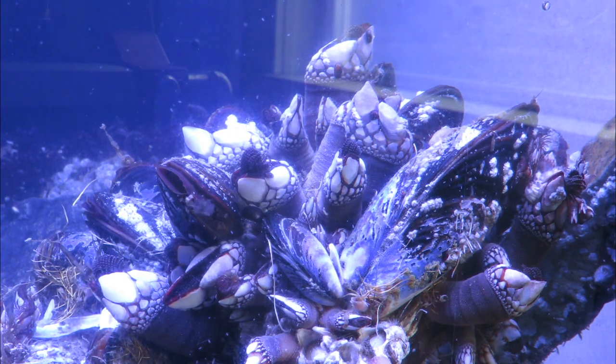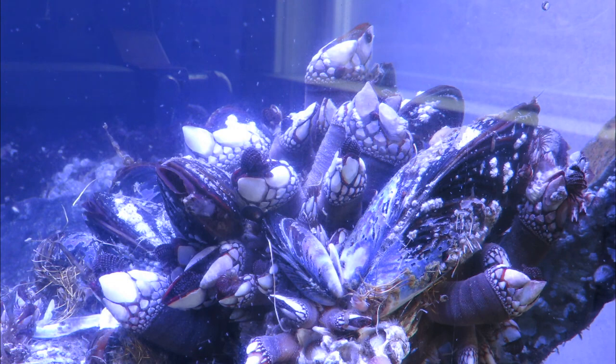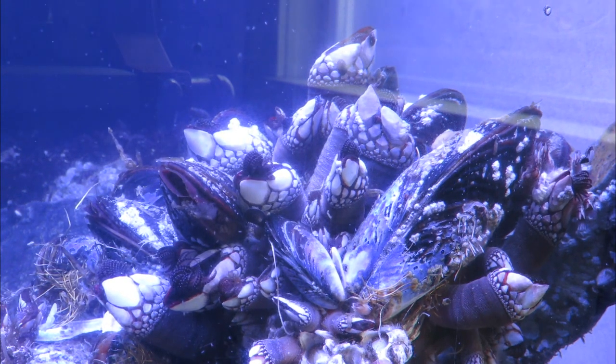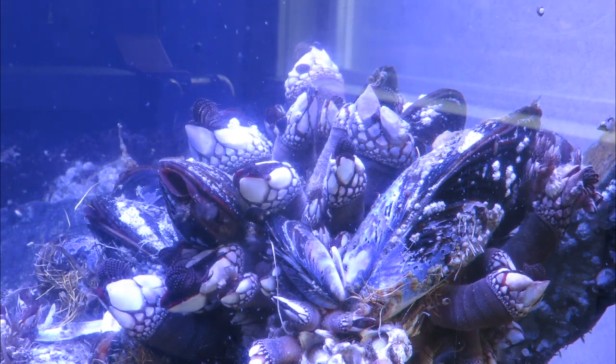Gooseneck barnacles differ from the acorn barnacles in that they have a long stalk that attaches to a hard surface. This stalk helps them to stretch out into the water column when filtering food. Like acorn barnacles, they use their modified feet to filter plankton and detritus out of the water. They also use these feathery appendages to breathe. Shall we speed the pace of this video up so we can really see these mussels and gooseneck barnacles in action?